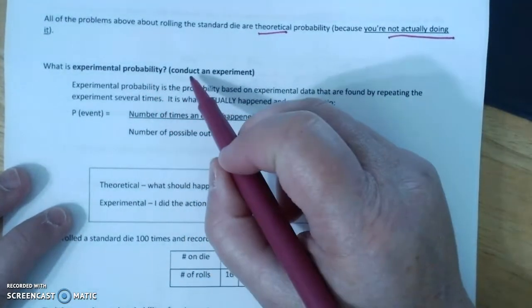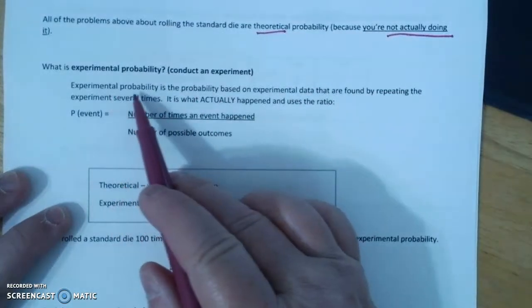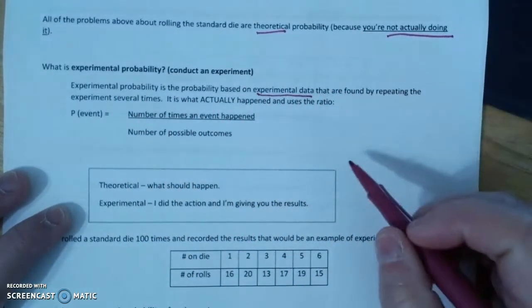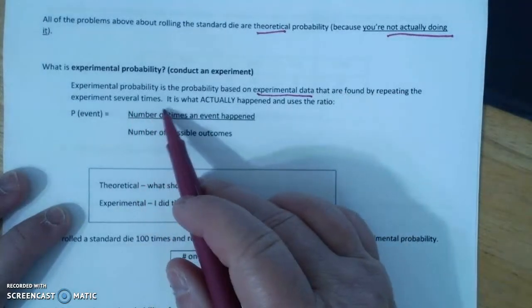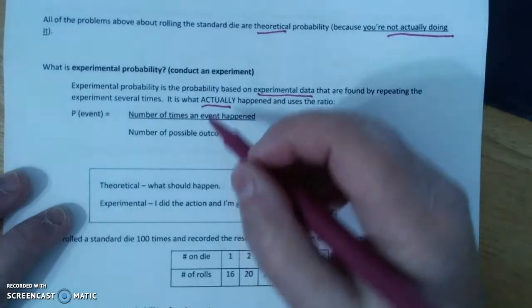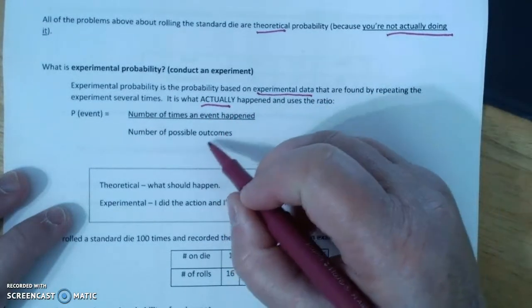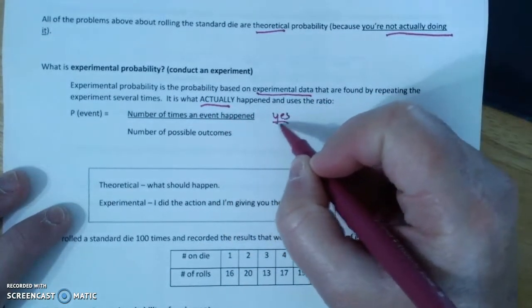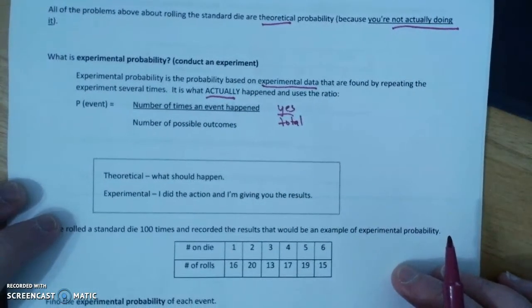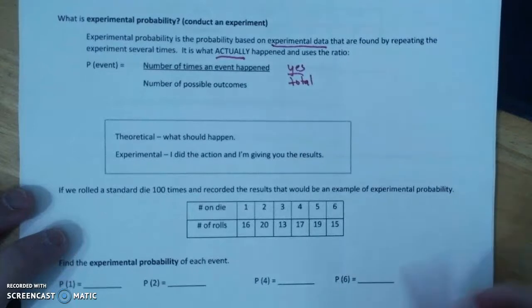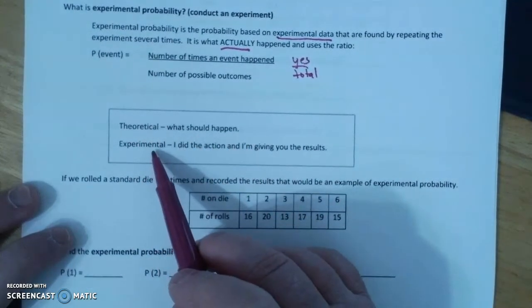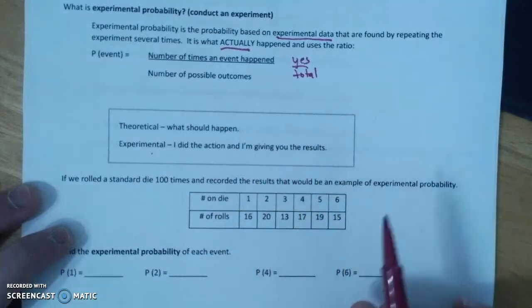Experimental probability is when you conduct an experiment. Experimental probability is the probability based on experimental data, which means you're actually doing it, but repeating the experiment several times. It is what actually happened and uses the ratio of number of times that it happened over the outcomes. So we're still using yes over total, but we are physically doing the activity. Theoretical, here's a synopsis. Theoretical, what should happen? Experimental, I did the action and I'm giving you the results.